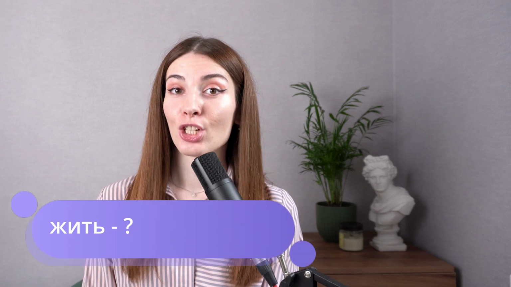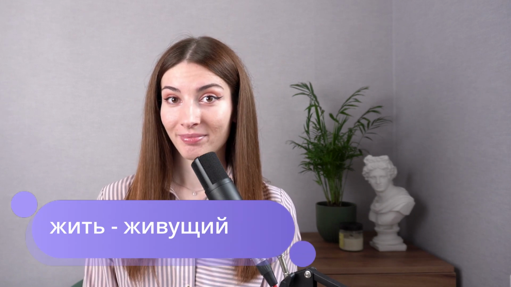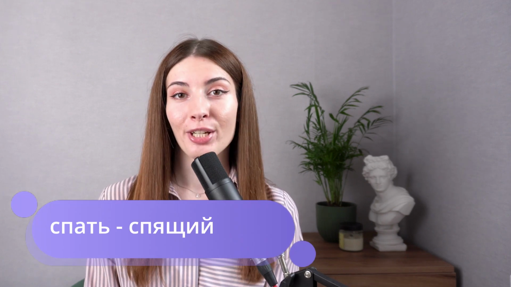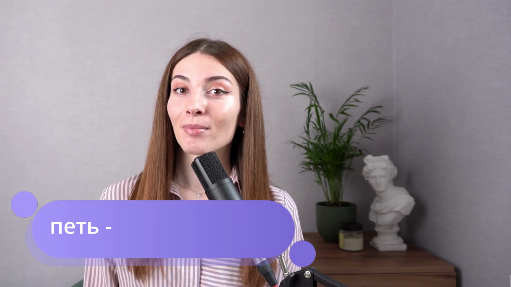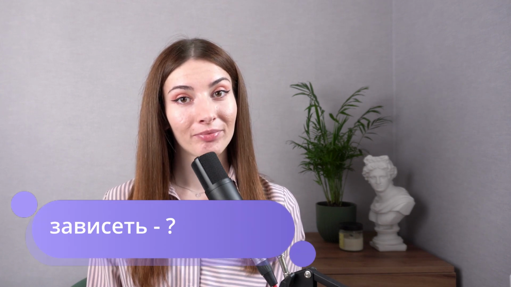Now let's practice a little bit. Try to form participles from the following verbs. The verb жить. Живущий. The next one, спать. Спящий. The next one, петь. Поющий. Careful here, it's an exception. Then, зависеть.